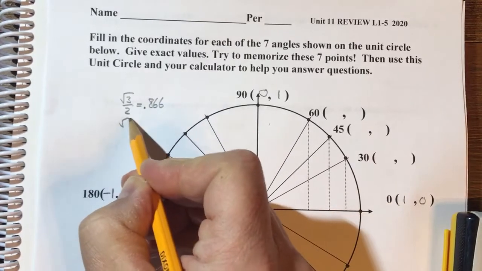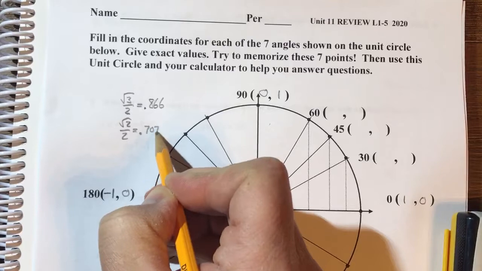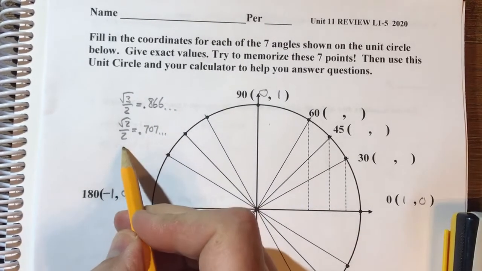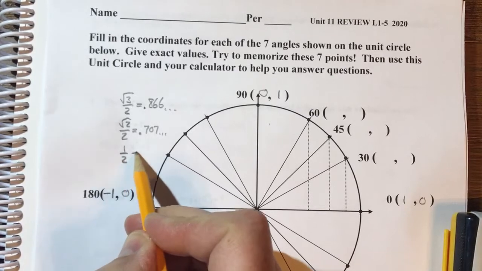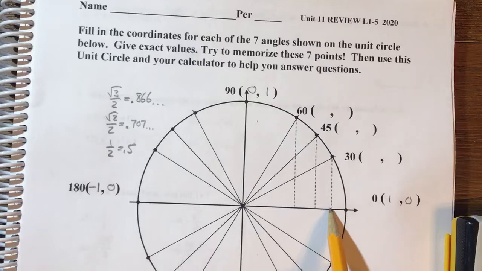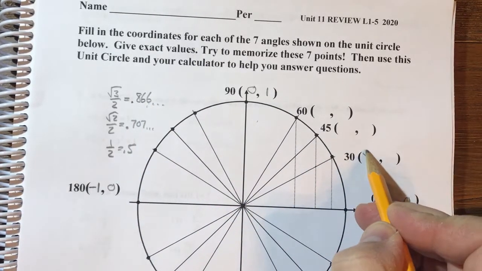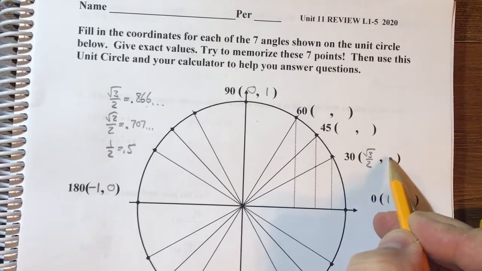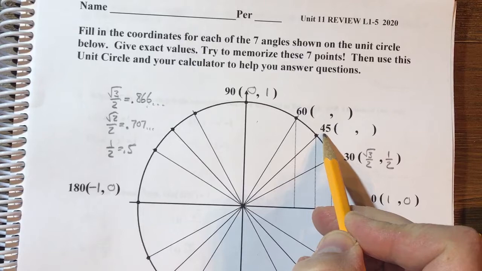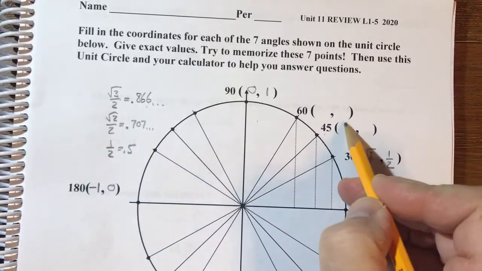0.866. Radical 2 over 2: if you put that in your calculator, you're going to get 0.707 something. These are irrational numbers. And then the other number that you're going to see all the time is a half, which is obviously 0.5. You don't need your calculator for that. Now look, I got to go out a long ways. I'm looking for this big number, so I go out radical 3 over 2 and only up a little bit, a half. 45 is easy to remember because it's out and up the same amount: radical 2 over 2, radical 2 over 2.